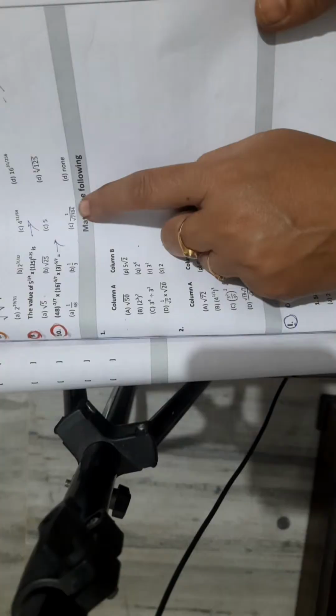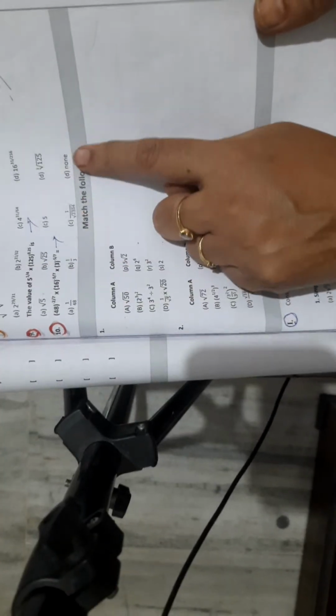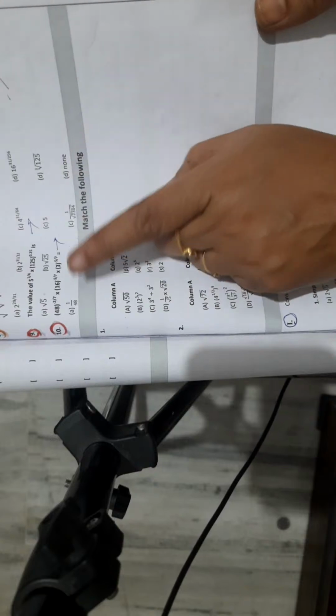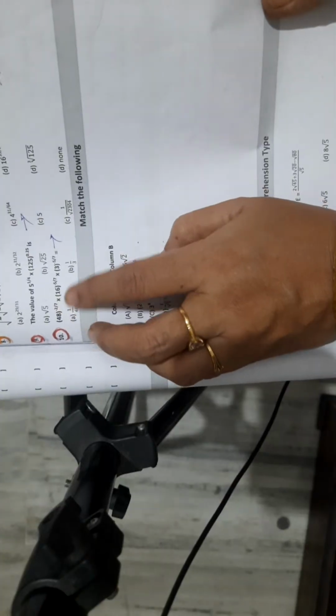75, 10th question. Just now I explained. I told you, here this will be the answer. Here we are getting this answer, but as the options are not there, none will come. Here a little correction has to be made. I told you that if the power is same, then we'll be multiplying the base.